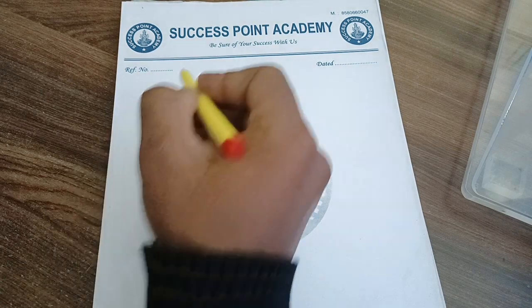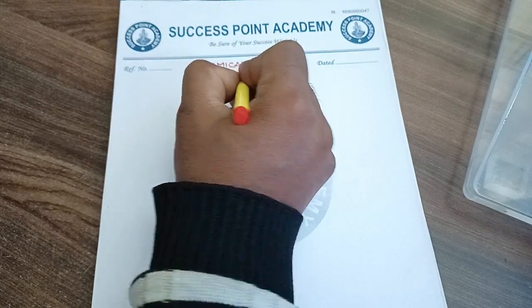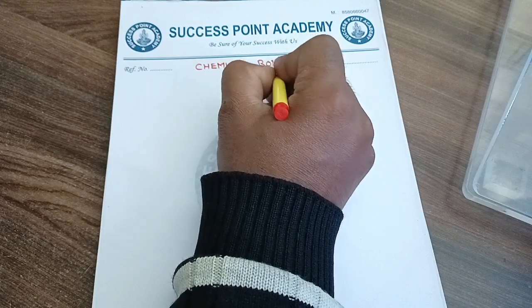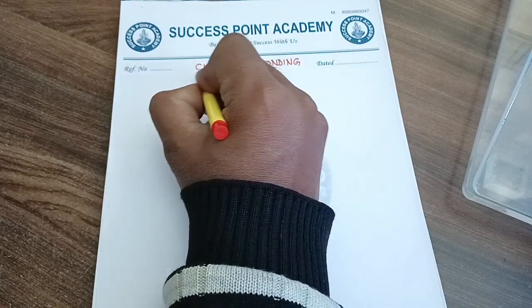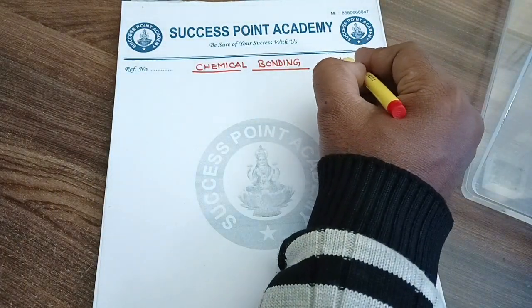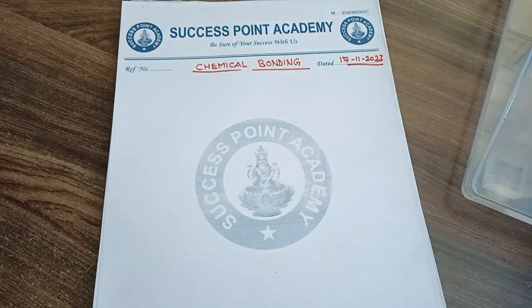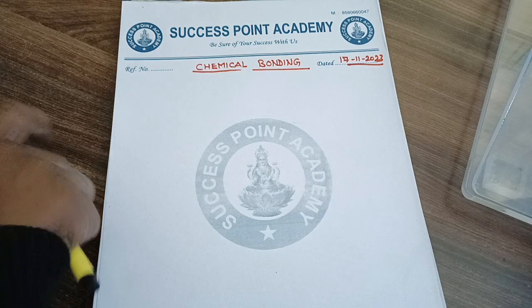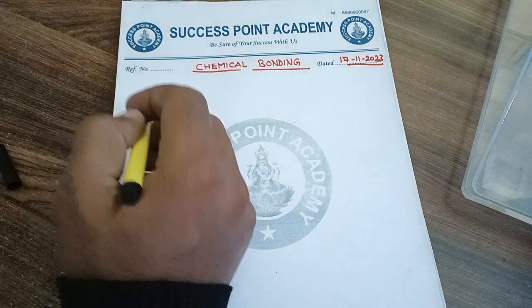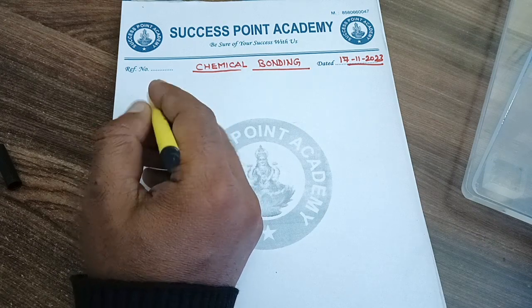So, today our topic is chemical bonding, right, students? How a chemical bond is formed and what is the need of forming a chemical bond, right? So, we will start. You know why an atom is compelled to form a chemical bond: to become more stable. A molecule will only be formed if it is more stable.